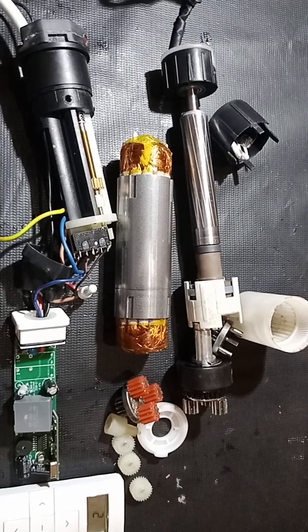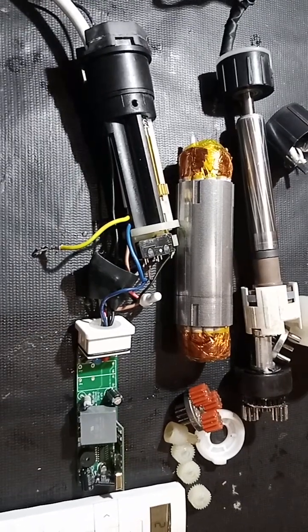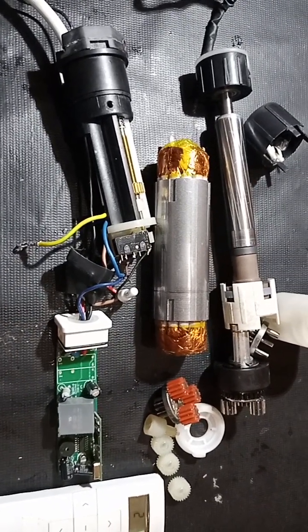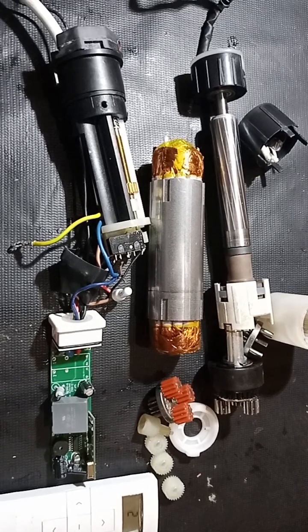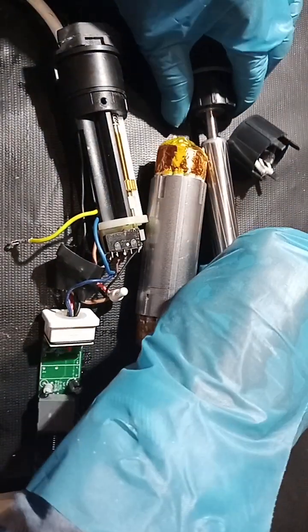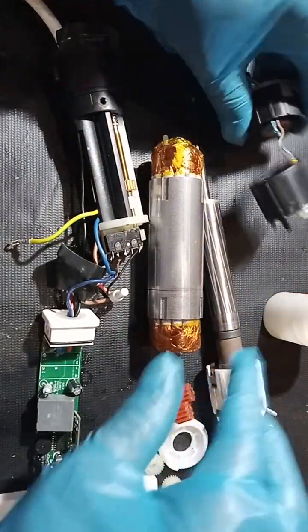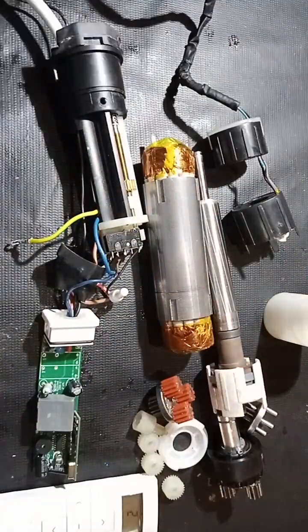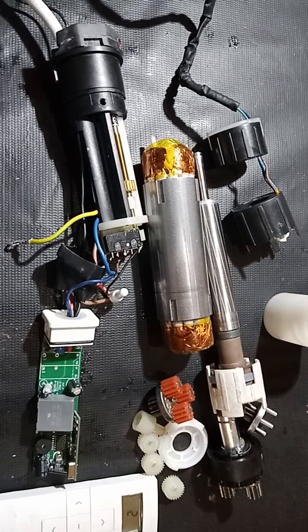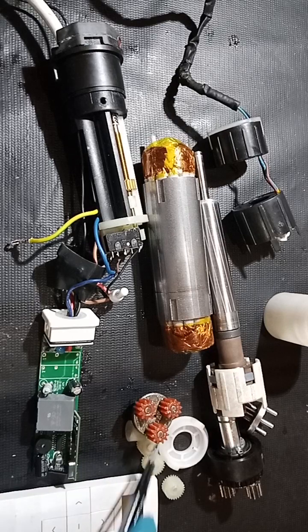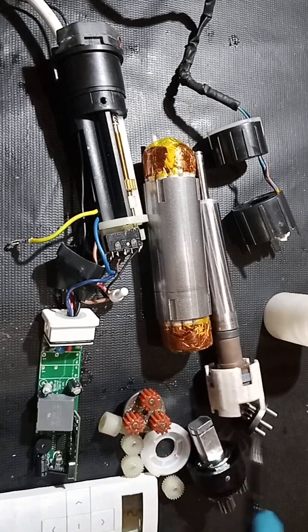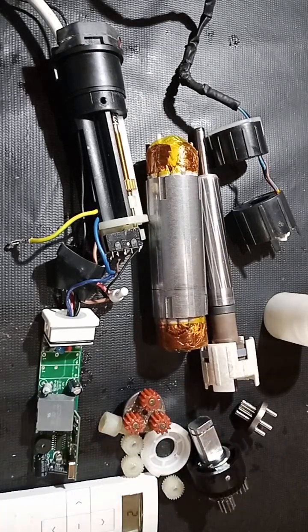Once again I am trying to show you all the internal parts of this tubular motor, or synchronous tubular motor. Here I am trying to show you each and every aspect. Each and every aspect is within this video, and you are able to see all the internal parts.